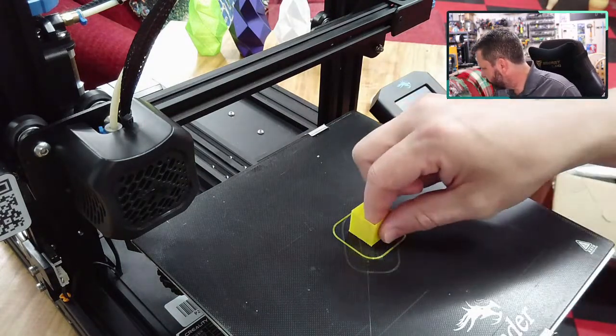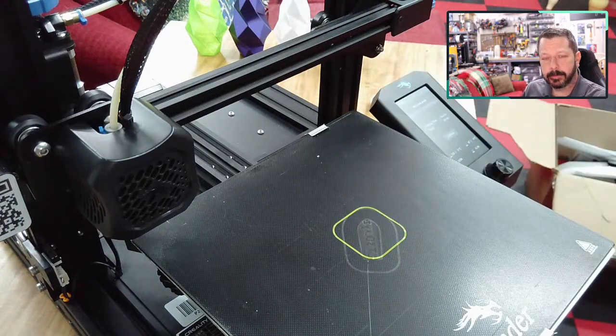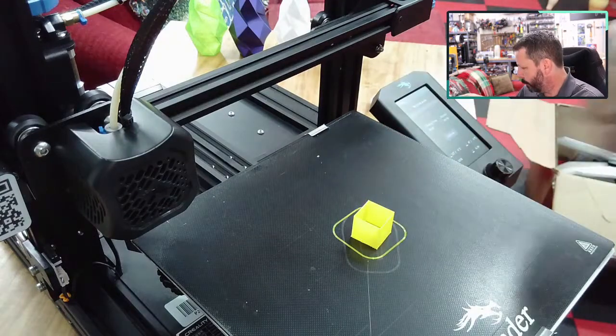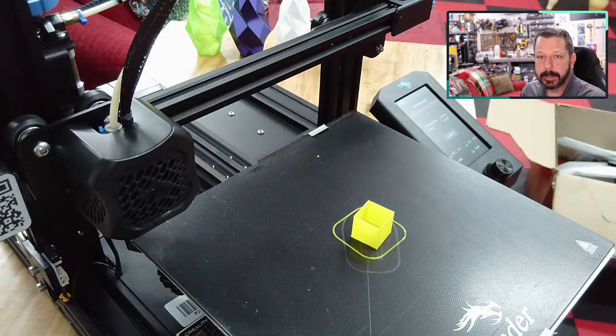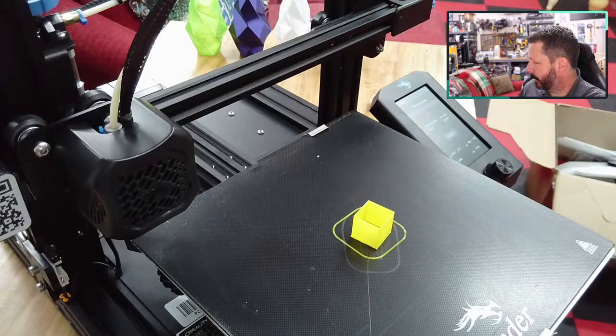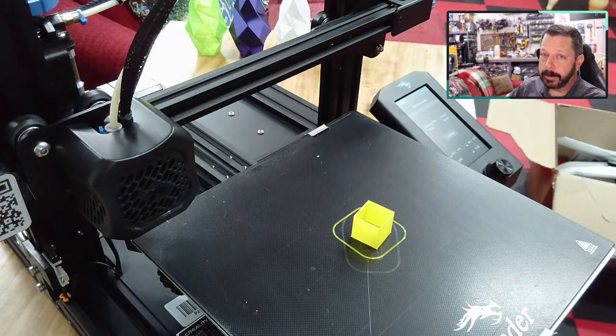So let's pull this off. And that's how they should come off too. If you've got them really squished down in there, then you're going to have to get the scraper out and pry them off. Speaking of that, that's a troubleshooting issue that sometimes it does affect people. They just can't get the part to stick, and you end up having to really squish it on the bed, and then you can't get it off.